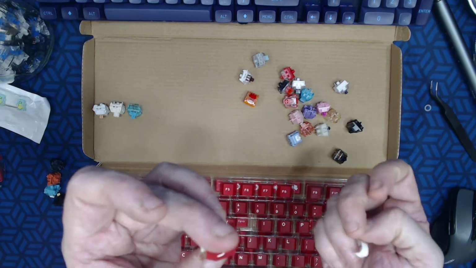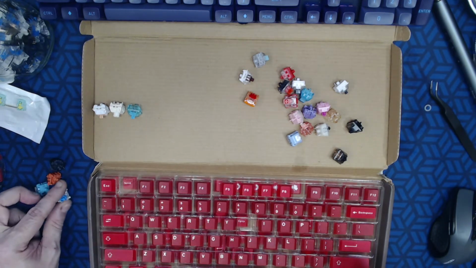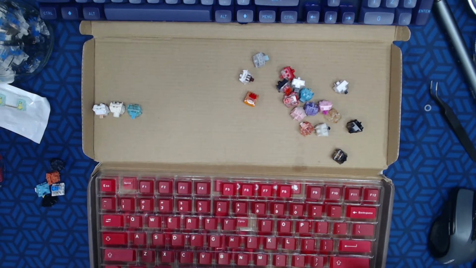So that's not surprising for an Outemu, now granted, this could be an older Outemu. This was pulled out of a board that I bought a while ago, so it's probably at least a year and a half old.